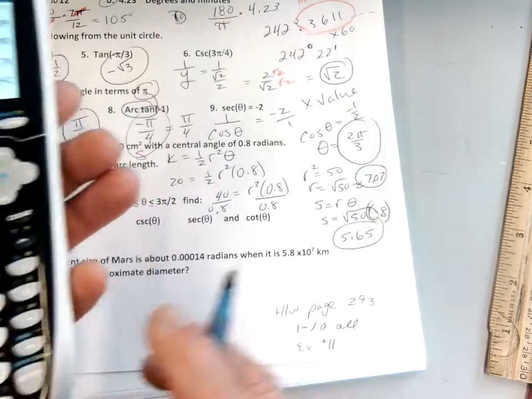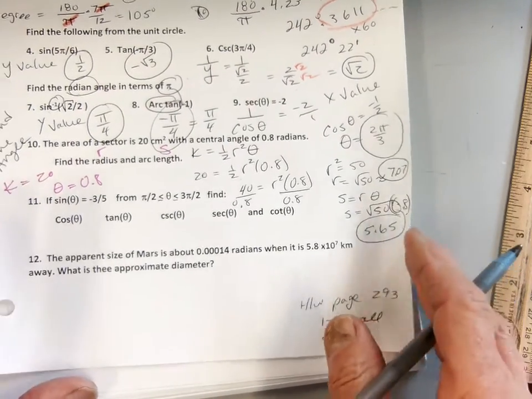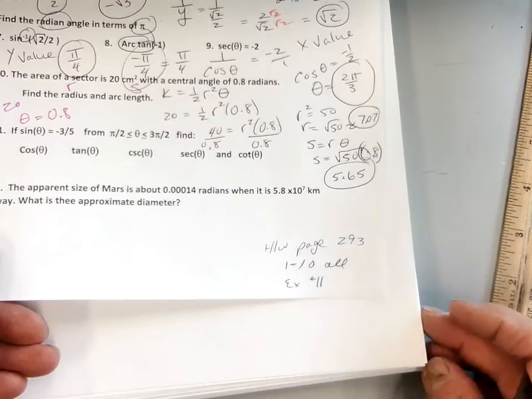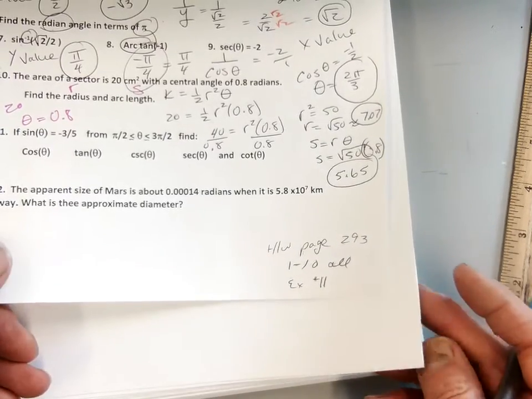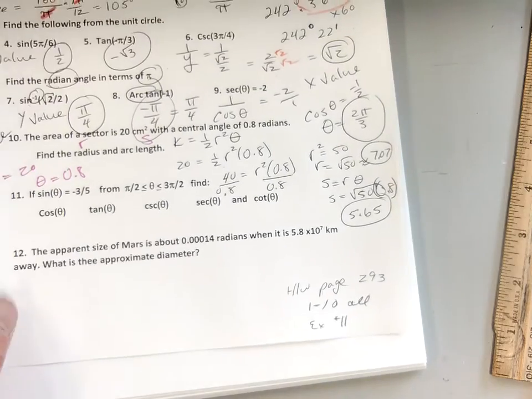Okay, what do you think? Okay. 11, I'm probably going to do on a separate sheet of paper. It's just not going to fit. So, yeah, I'm running out of room, so I'll do 11. I could even do it on the back, okay? I'll do it on the back.